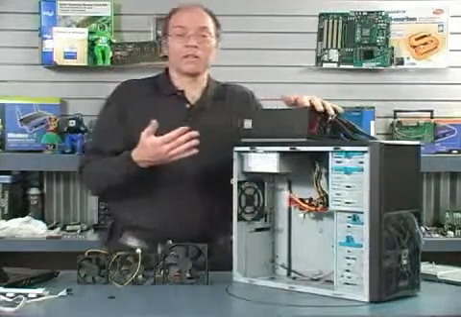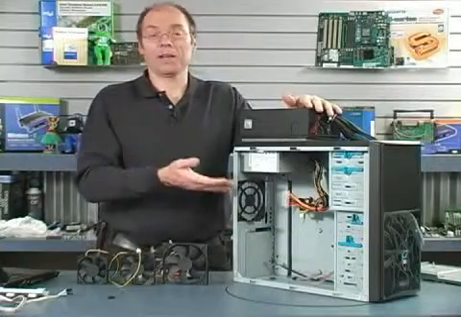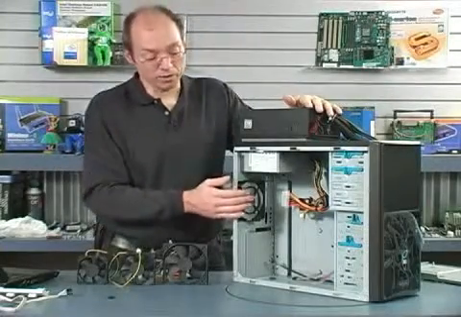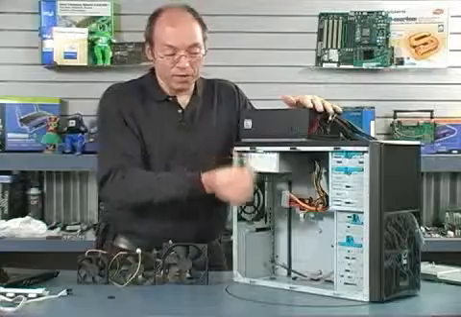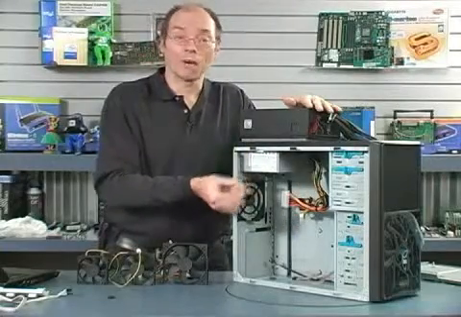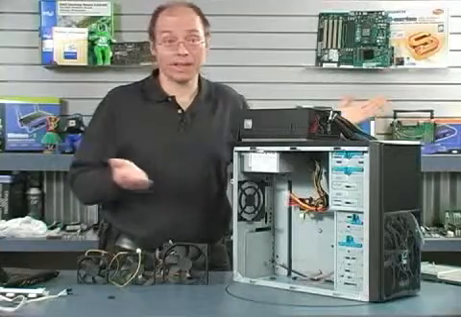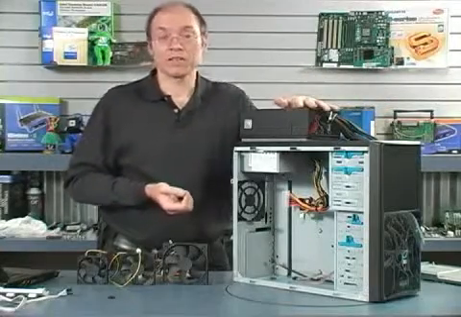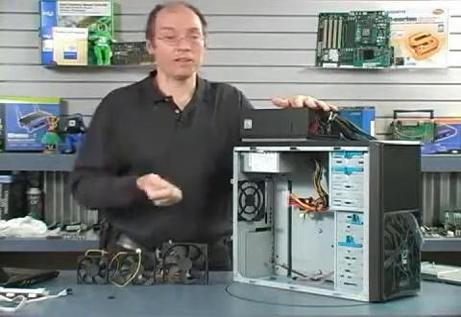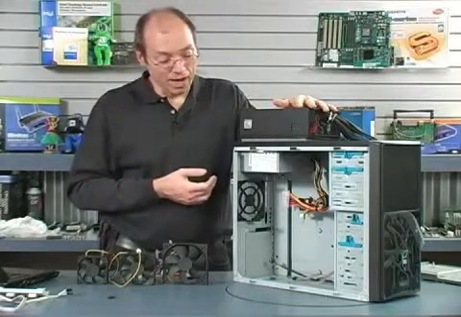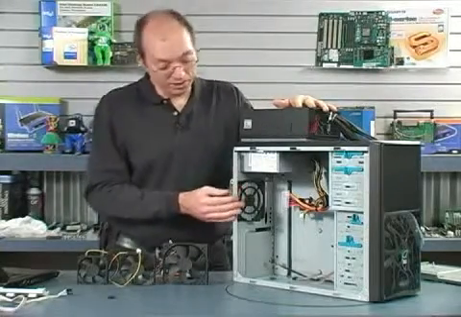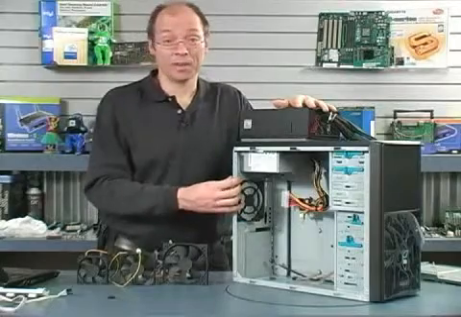Now here's another feature which some may find as a drawback, but I actually think is a bonus. This case is made of very thin metal. It's very lightweight. Now, some people think, oh, I want a heavy case. I used to be of that mentality myself. I wanted the thickest steel, heaviest case possible. Well, after carrying enough computers around for years, I've decided that a lighter case is better.